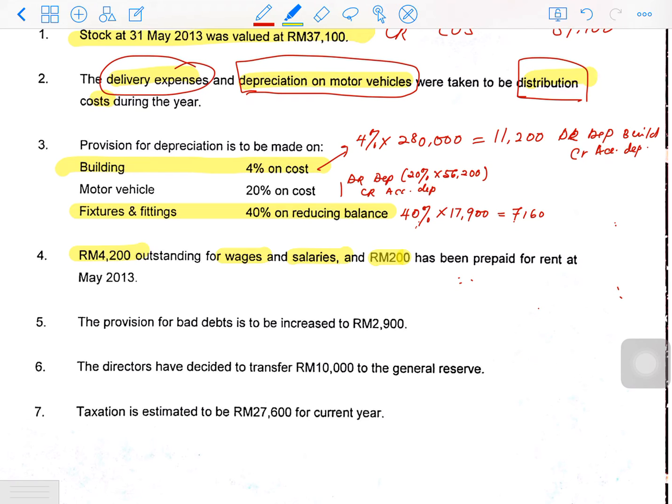This is prepayment. So you have two things here. One is wages and salaries outstanding, which is accrual, and this is prepayment.